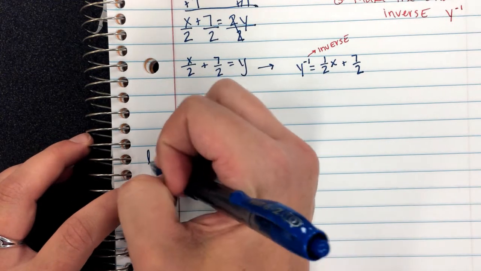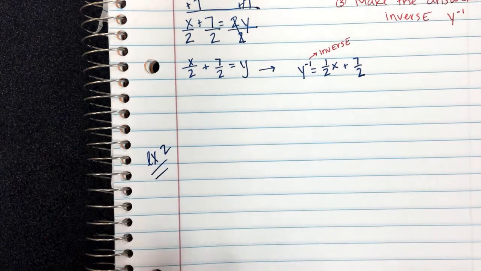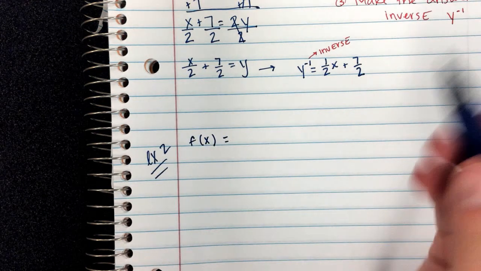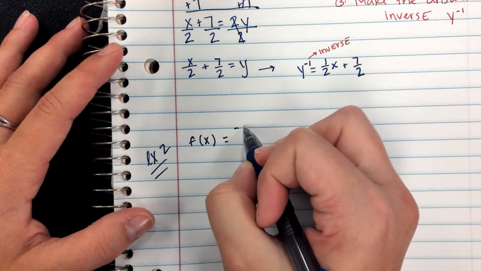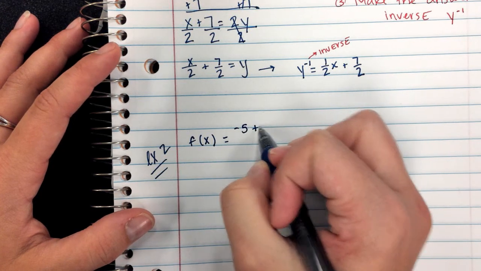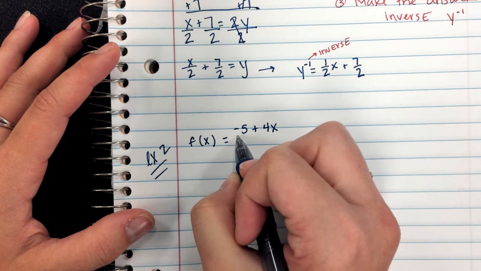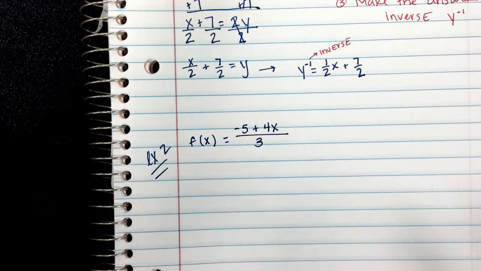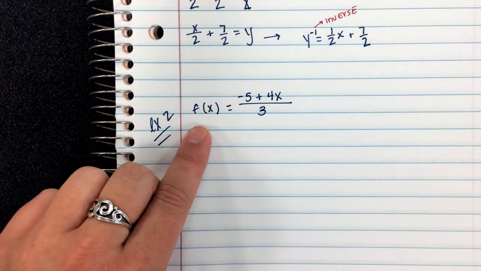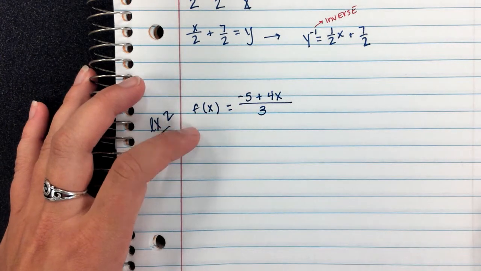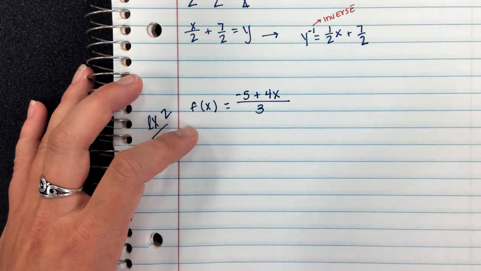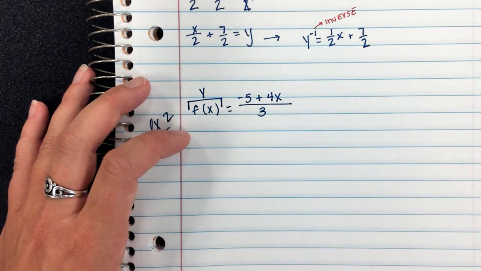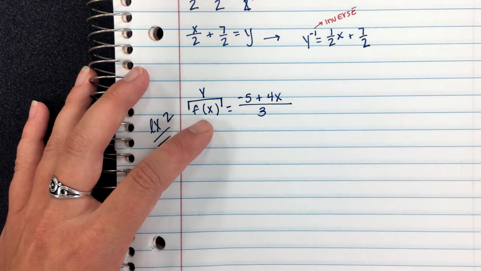So example number 2. f of x equals negative 5 plus 4x divided by 3. What does f of x really mean? Y. That's all f of x means right here. This f of x is the same thing as y. It's my function. So, find the inverse.